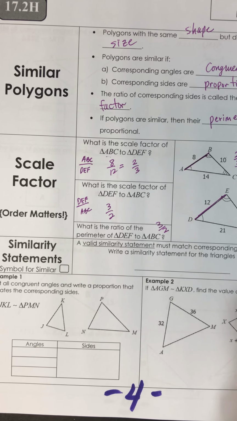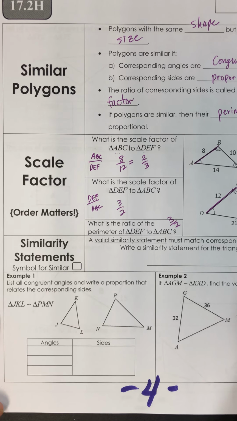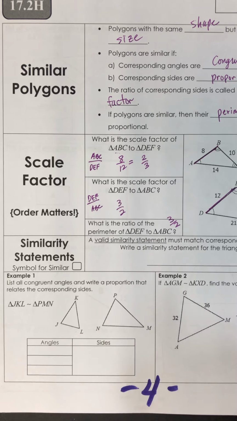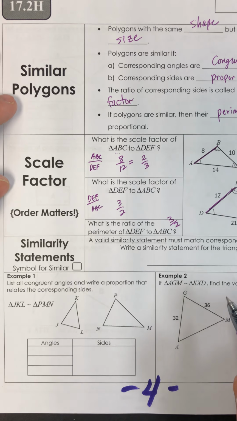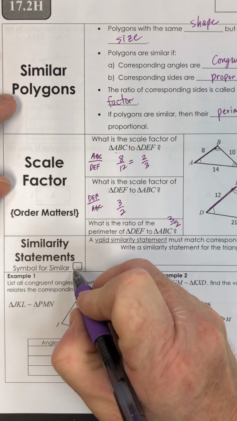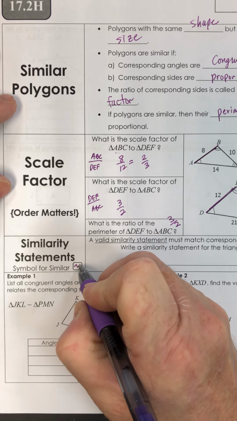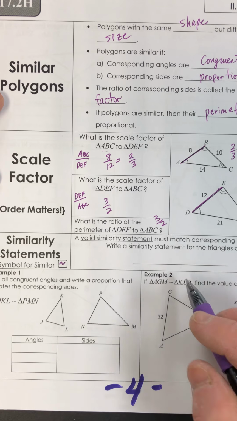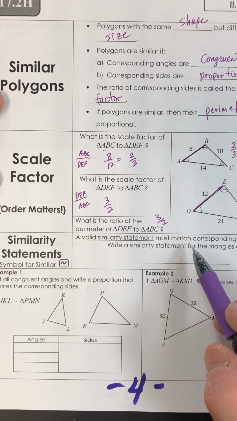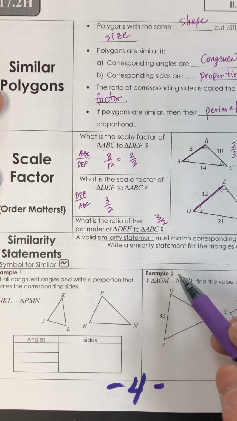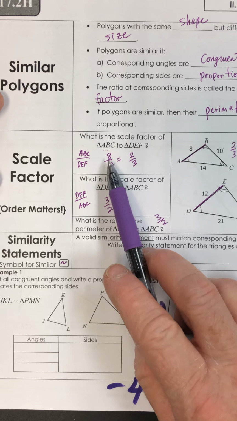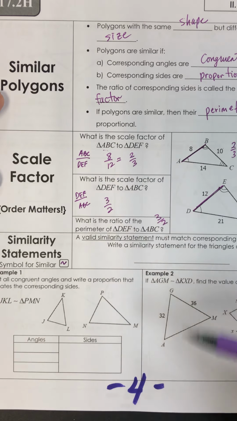Okay, so a similarity statement. A statement means triangle such and such is congruent or similar to triangle such and such. When you write the statement, you're going to use the symbol of similarity, which is a little squiggly. I'll show you. A valid similarity statement would say, and you want to make sure that you write it the same way the ratio would go. So in this case, ABC to DEF. A valid similarity statement must match corresponding angles and sides.